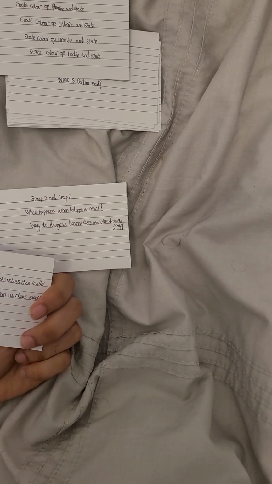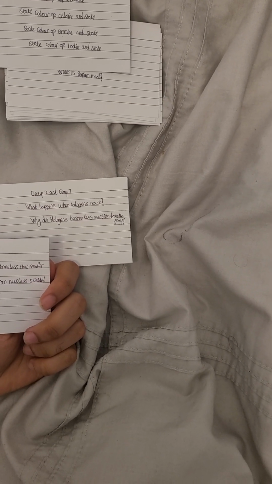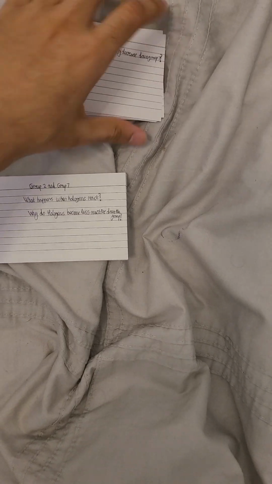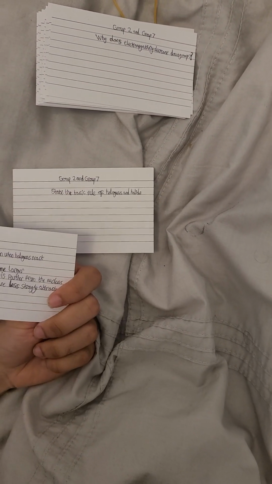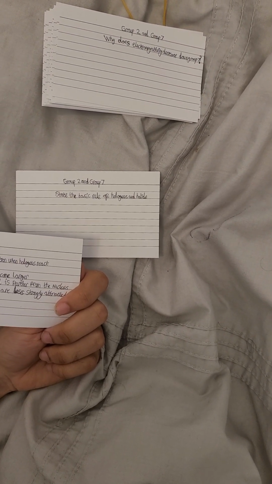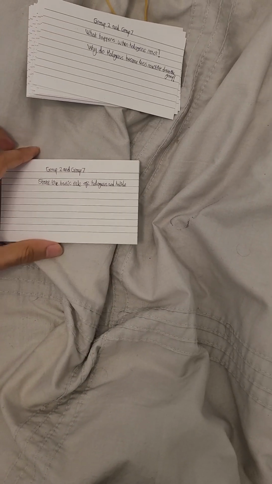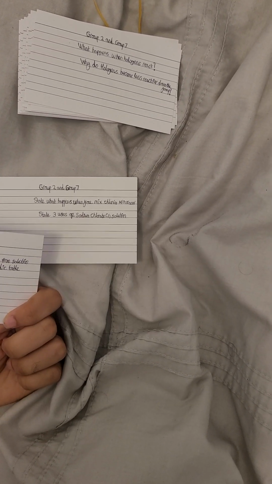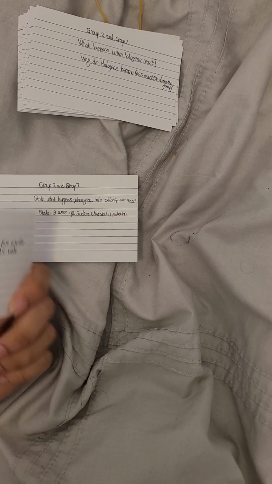Electronegativity decreases down the group because larger atoms attract electrons less than smaller ones, as the electrons are further away from the nucleus, shielded by more electrons. When halogens react, they gain an electron, and the atoms become larger, the outer shell further from the nucleus, electrons less strongly attracted. Basic rule of halogens and halides: a halogen will displace a halide from a solution of halides below it in the periodic table.